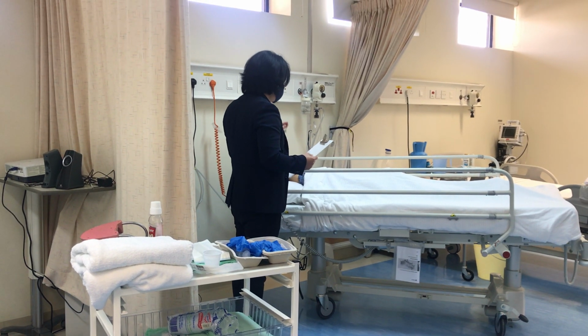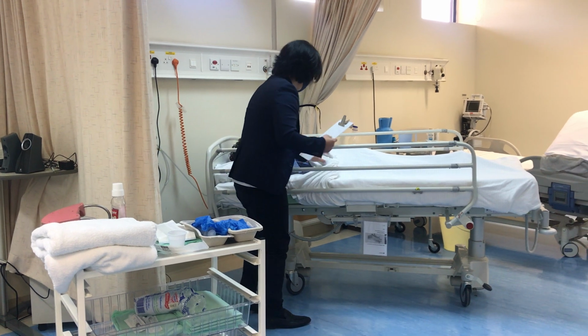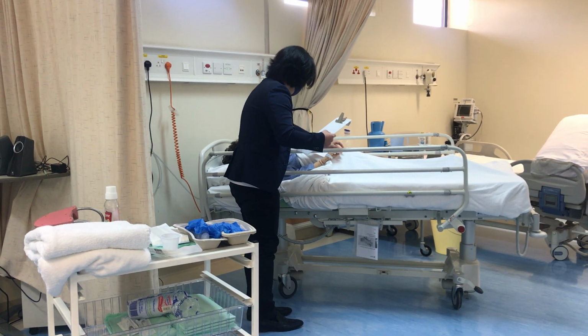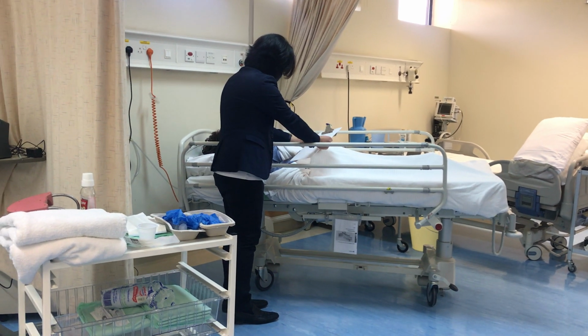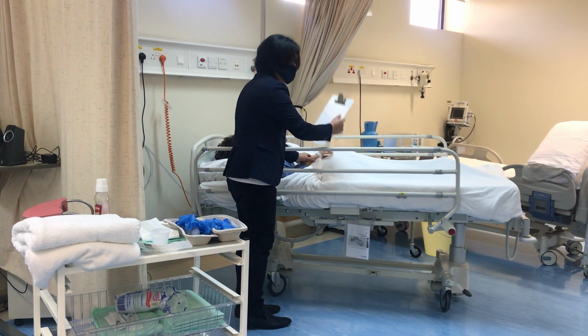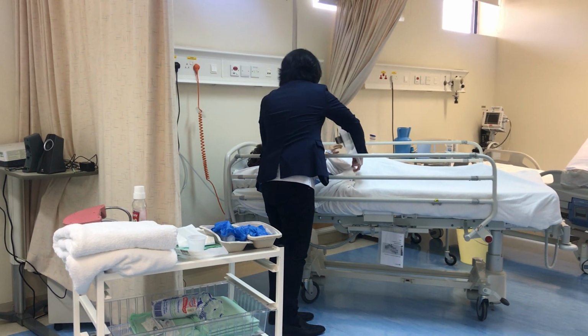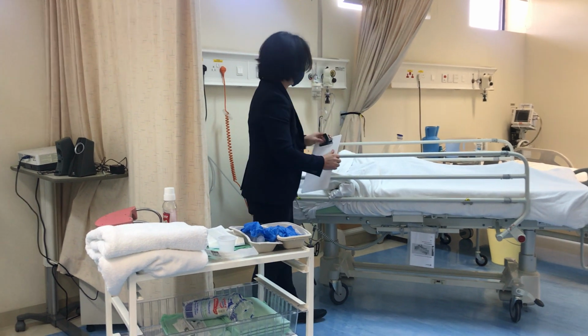Okay, can I check the patient's hand? Muhammad Ali, 1, 2, 3, 4, 5. I'm going to verify with my chart. It's Muhammad Ali, 1, 2, 3, 4, 5. So this is my right patient. And explain the procedure to the relative or to the patient.